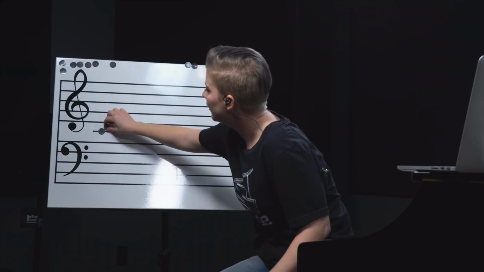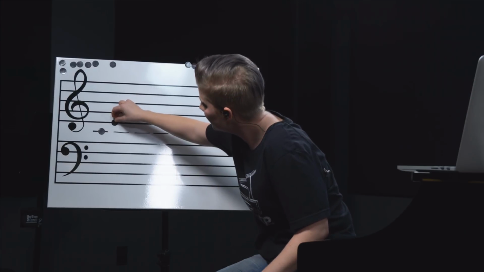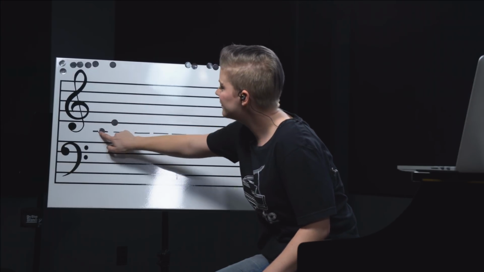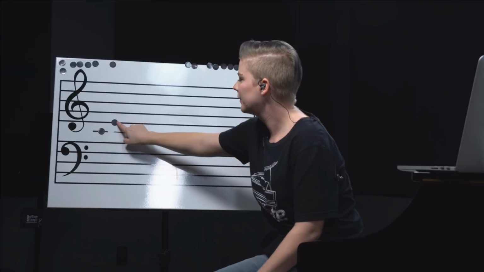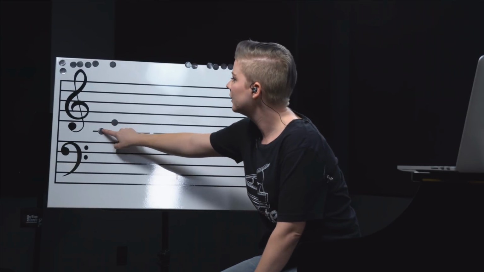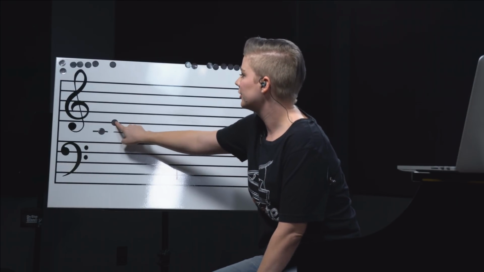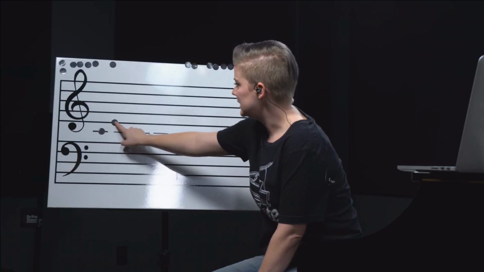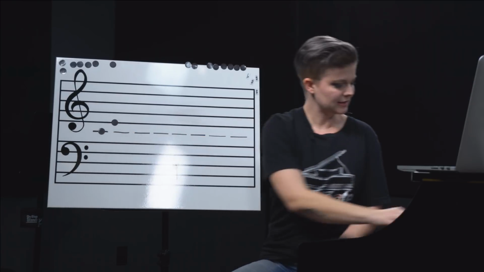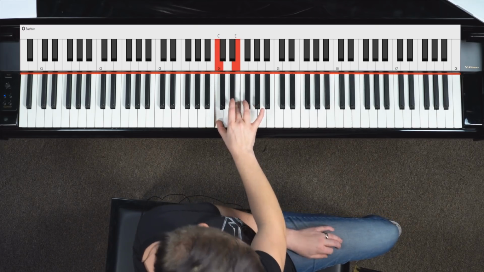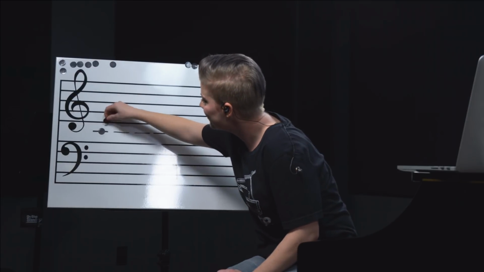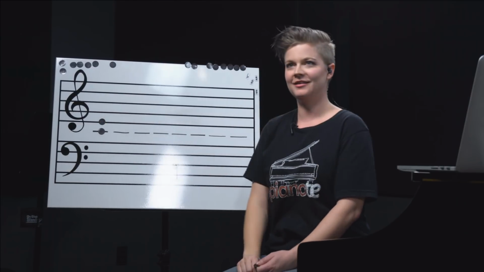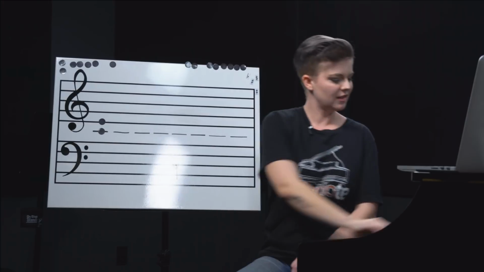Okay, so we're going to move this up. Now we have the distance. I call this a skip because we're skipping over one spot. It's skipping up to the 3rd, and this is C and an E, so we call this a skip, a 3rd, and it sounds like this. And again, if you want to play them at the same time, you're going to see them notated just like that. They're going to be right on top of each other.